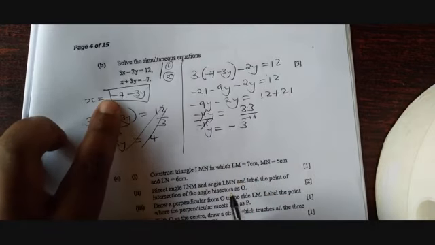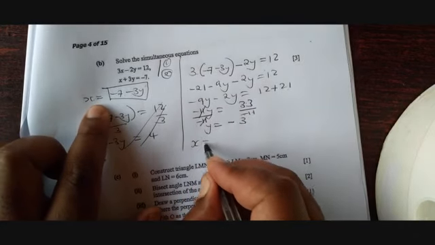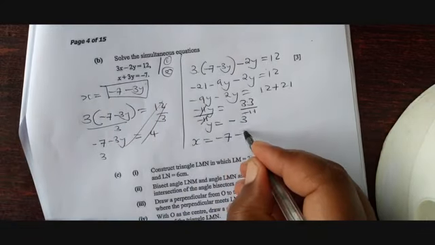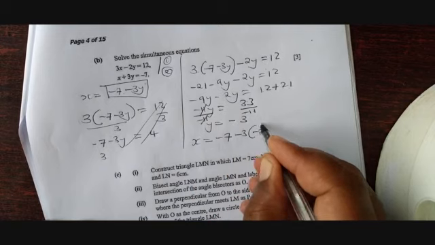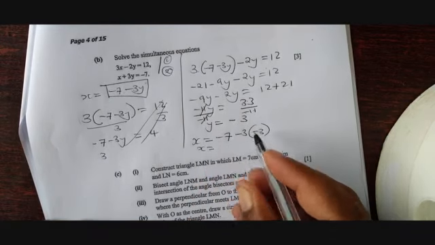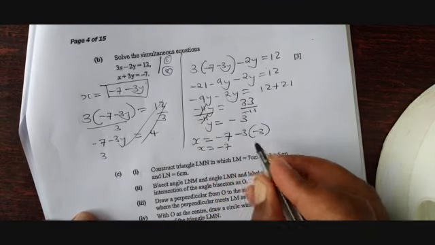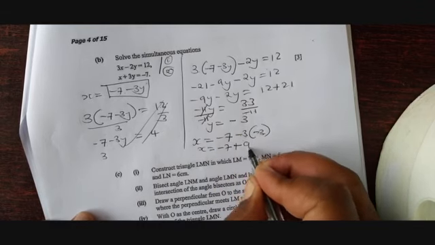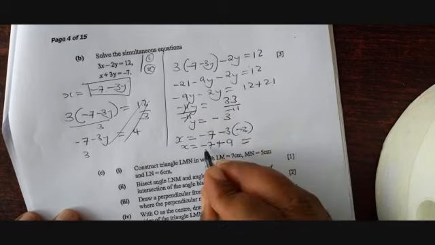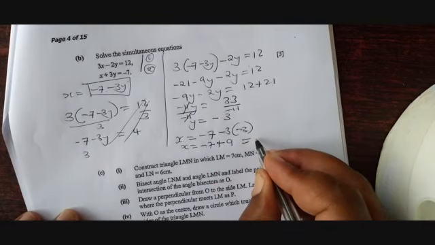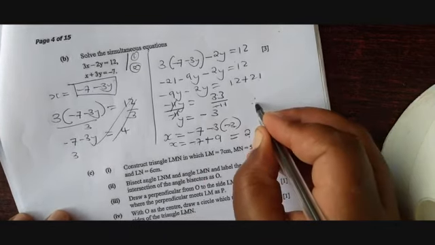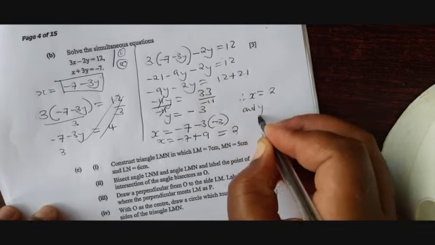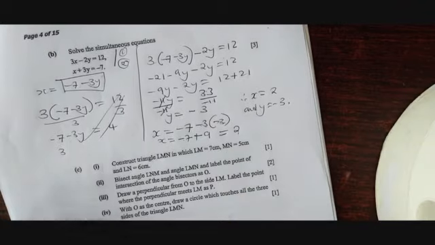Then we find x using, you can even use this one, x is equal to negative 7 minus 3y. I'll say negative 3. So x is equal to negative 7, negative times negative becomes positive, 3 by 3 is 9. Negative 7 plus 9 is 2. We are saying, therefore, x is equal to 2 and y is equal to negative 3.